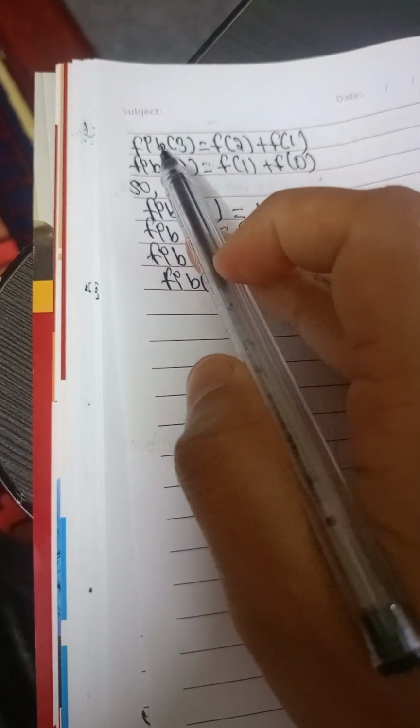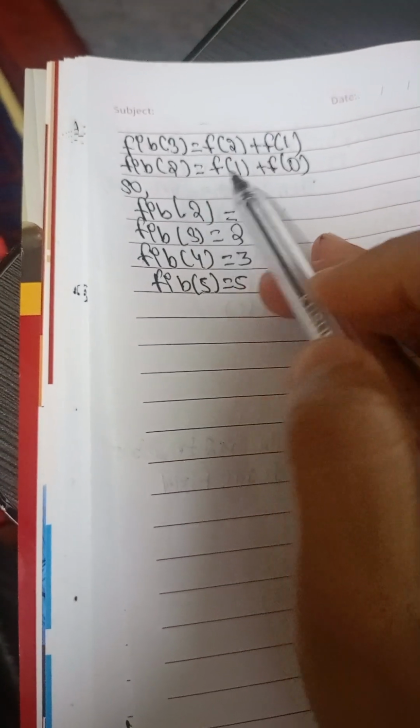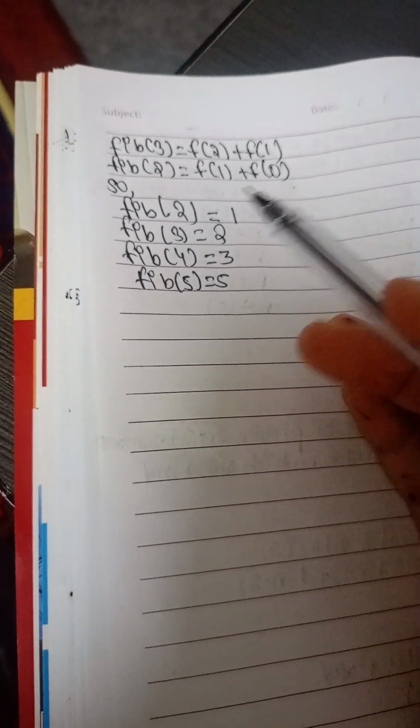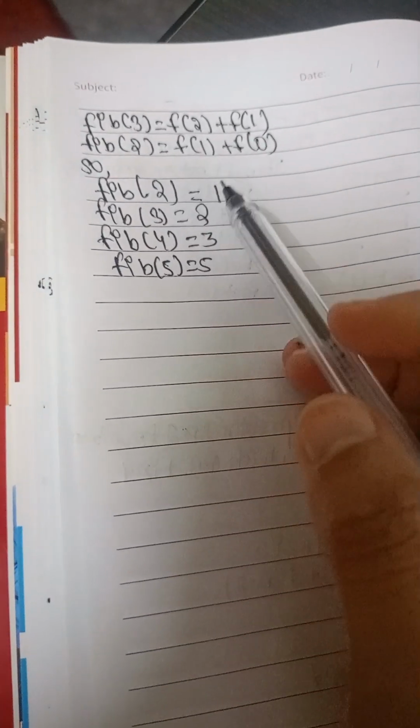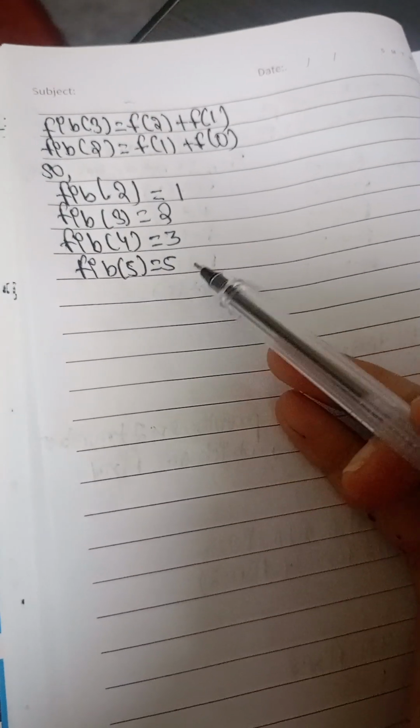Similarly we will break it again, and here Fibonacci 3 is equal to F2 plus F1. Similarly F2 is 1 plus 0. So all together this value will come. Fibonacci 0 and 1, as we know, are fixed, so they return 0 and 1. Now by calculating, Fibonacci 2 means 1, Fibonacci 3 means 2, Fibonacci 4 means 3, and Fibonacci 5 means 5.